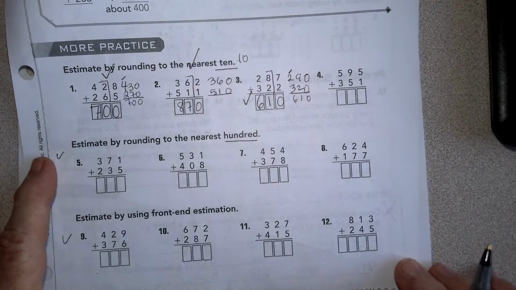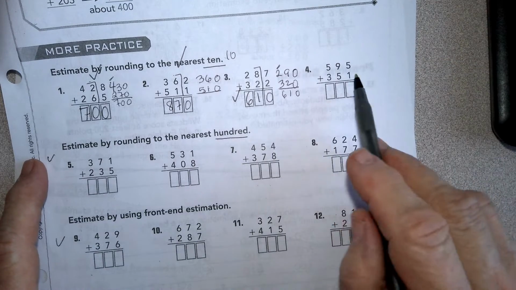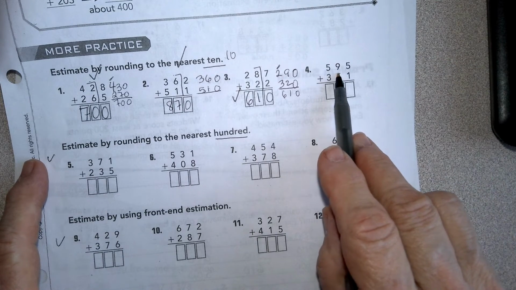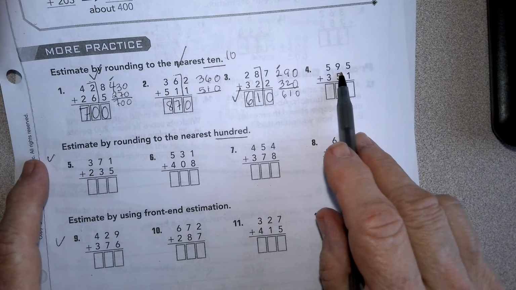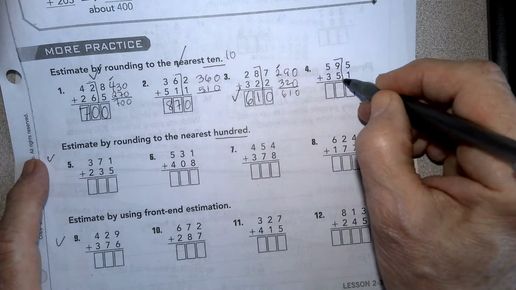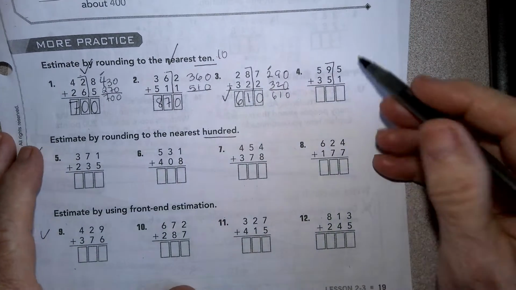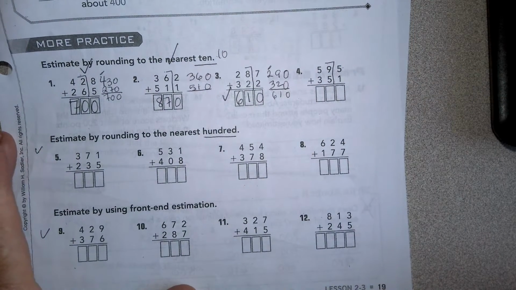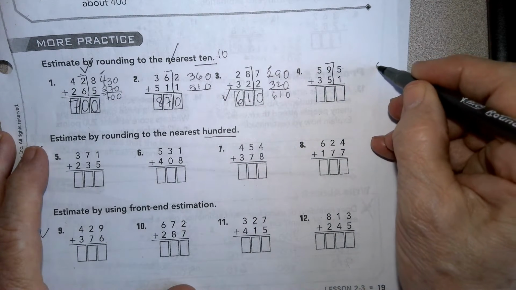Then, on this one again, we're rounding to the tens. So which one is the tens? The 5, the 9, or the 5? The 9. When I say 90, 10 is the tens place. So put a little line. That's where we're rounding. What happens to the 5 and the 1? It becomes a what? Becomes a 0.